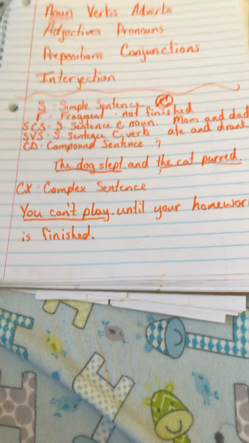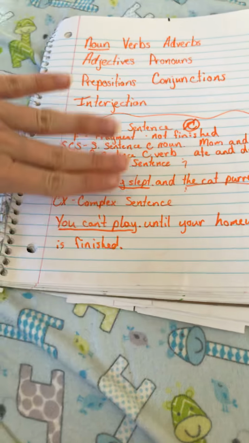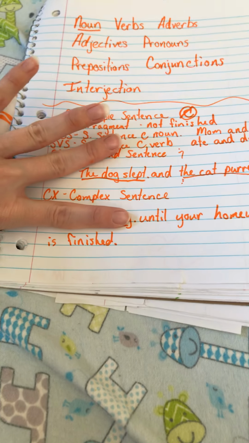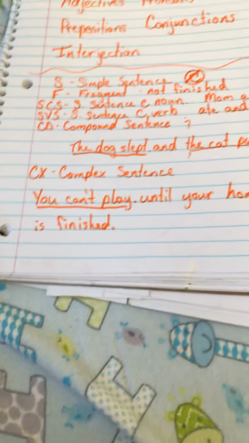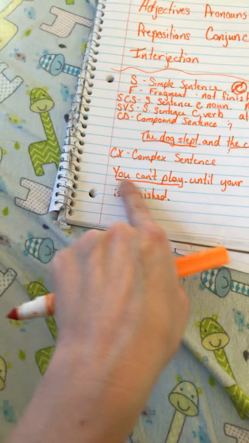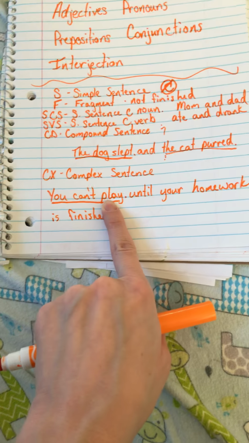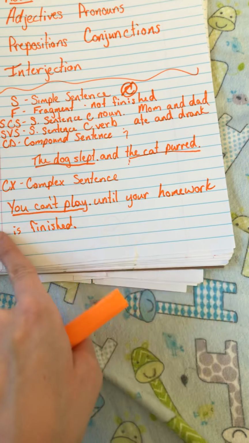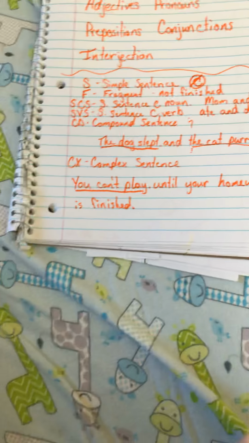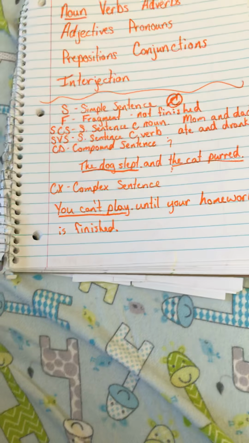Or what can't happen? We don't know because nothing's in the sentence. So it's a fragment is another way to say a dependent clause. So it's kind of like this is the mommy clause. It can stand on its own. It can support itself. And this is the baby clause. It needs the mommy to make it make sense.